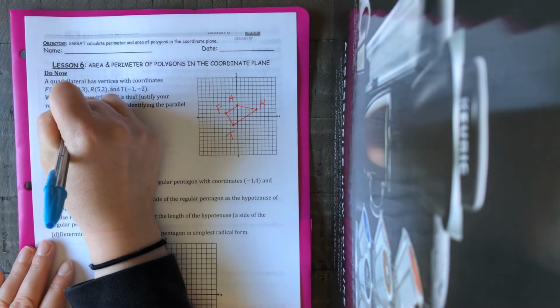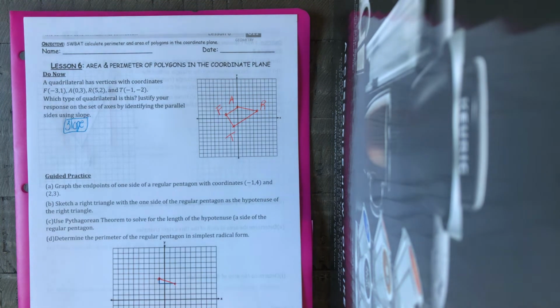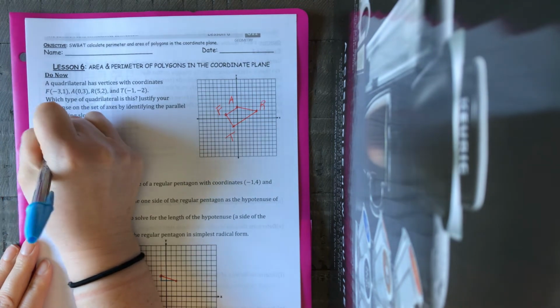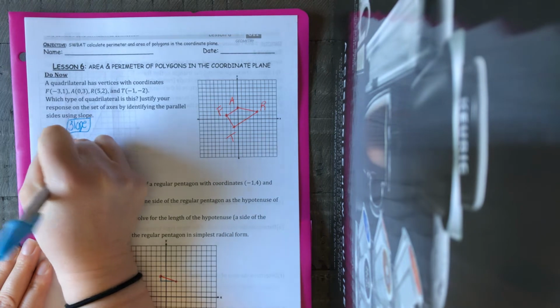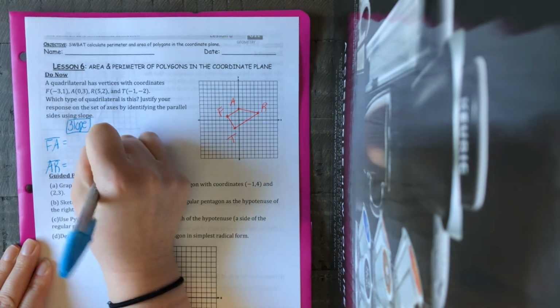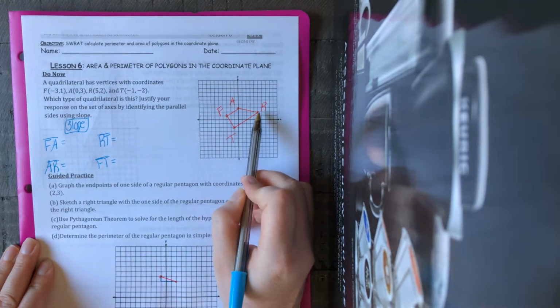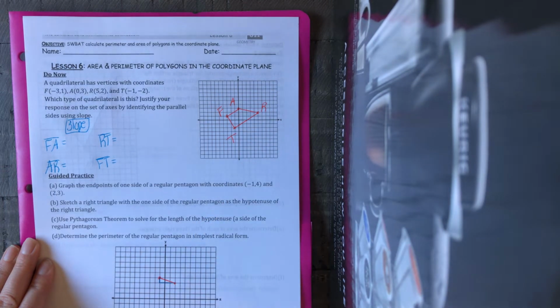So on the side here, I'm just going to always be labeling my work. I'm going to write slope, and now I'm going to actually find the slope of all 4 segments. So I'm going to find FA first, then I'll do AR, then I'll do RT, and then to wrap it up, I'll do F to T. All right, so I just like to go right around FA, AR, RT, and then FT, just so I know I'm not overlapping or I'm not missing anything.